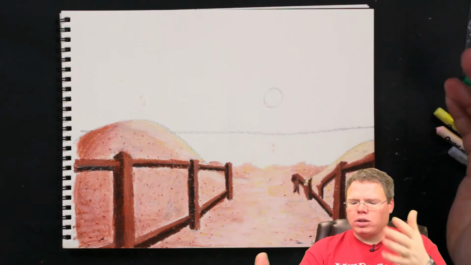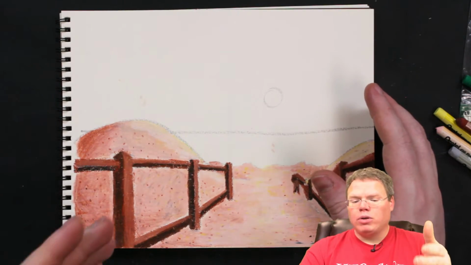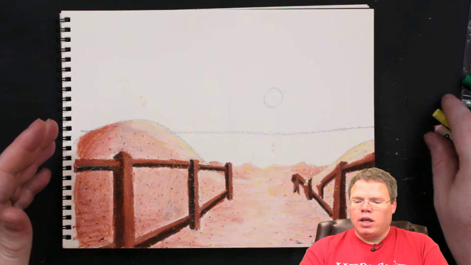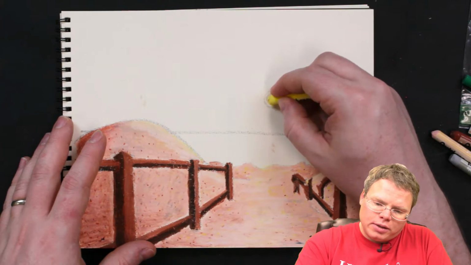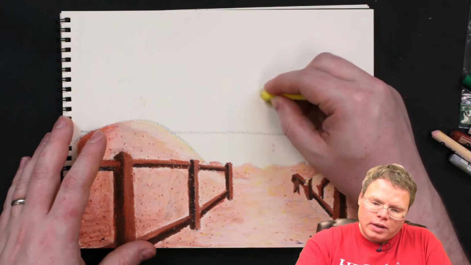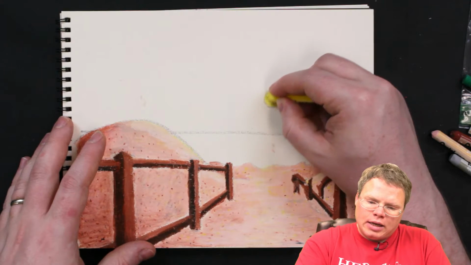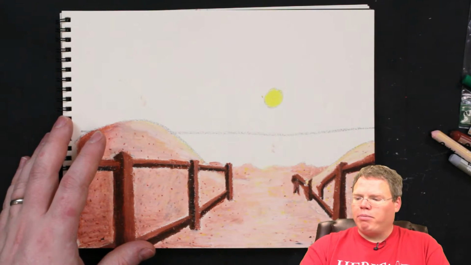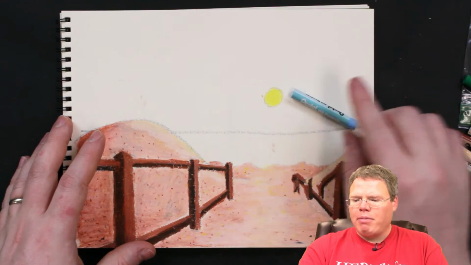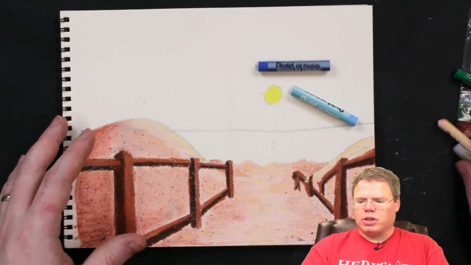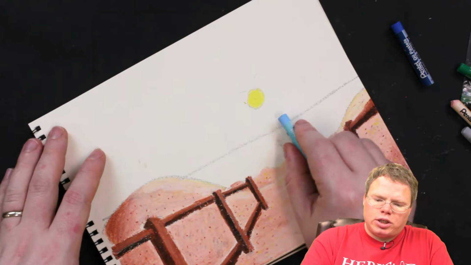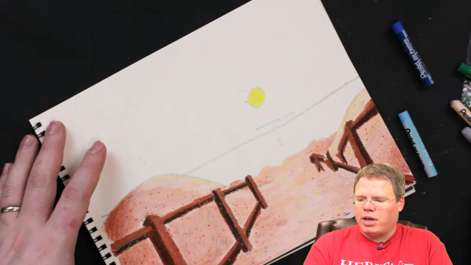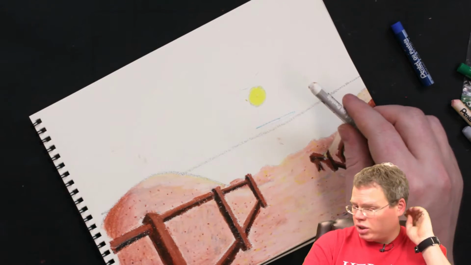For the water, let's talk about the water. It's going to be mostly reflecting the sky, right? So if we've got a bright yellow sun and then a bright blue sky, maybe I'm going to have the blue blend into a slightly darker blue at the top. But it's mostly just going to be, as a matter of fact, it might even be kind of whitish.